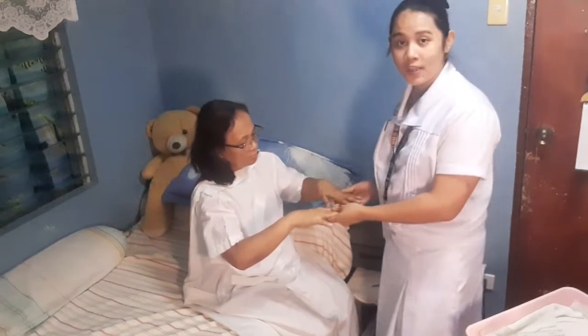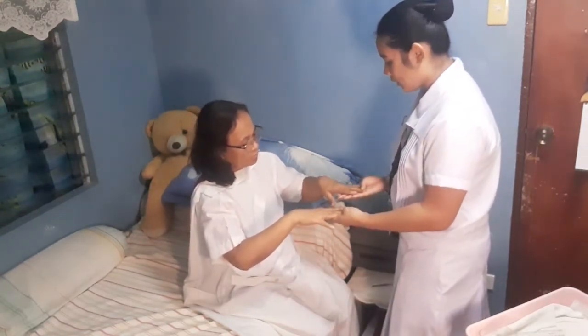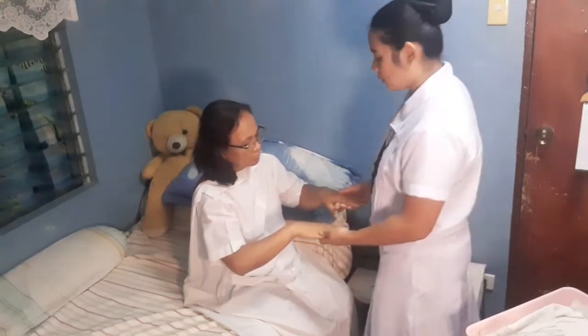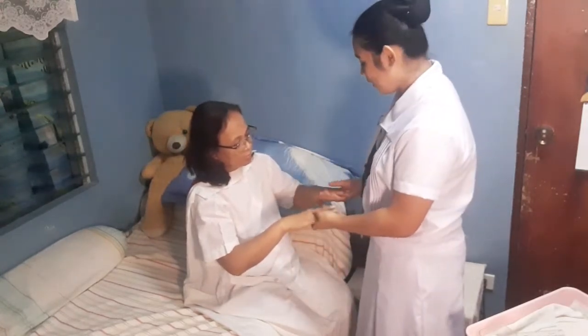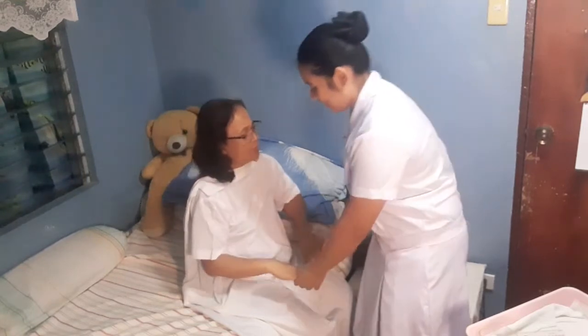As far as I'm inspecting, she has normal nails without any signs of abnormalities. She has good hygiene. Ma'am, you do have good hygiene, and you do keep it up, okay? Thank you. After that, we are done inspecting the nails of our patient.